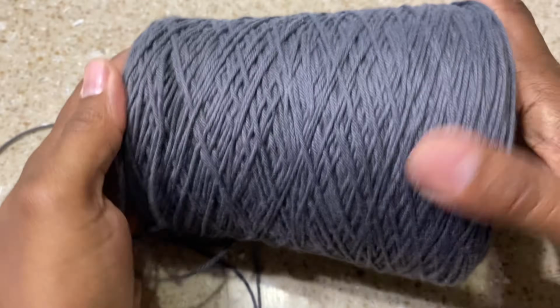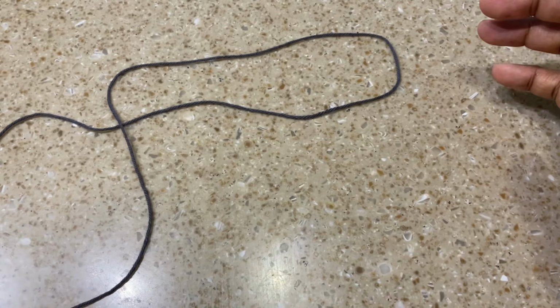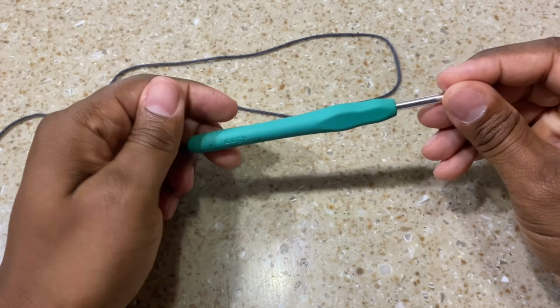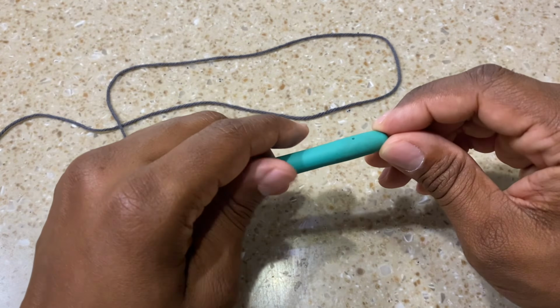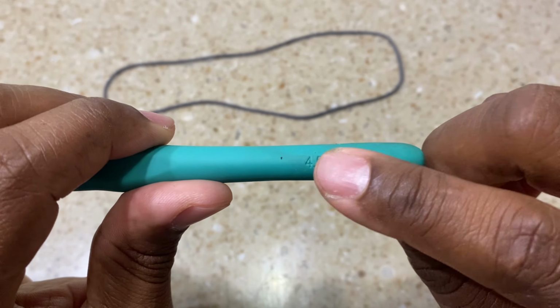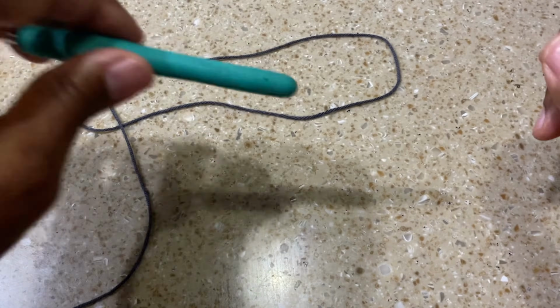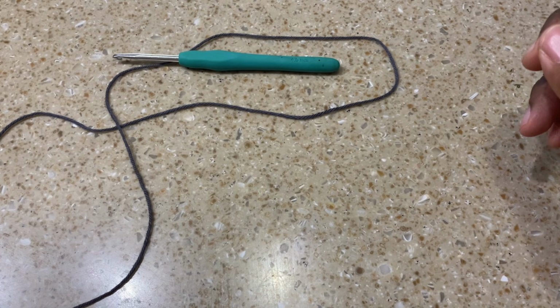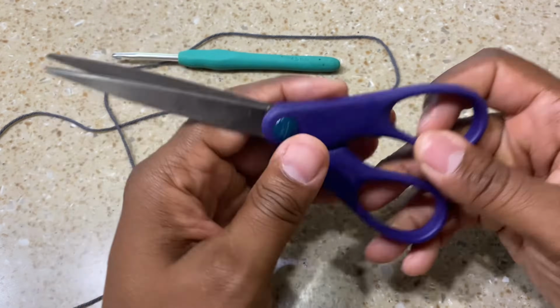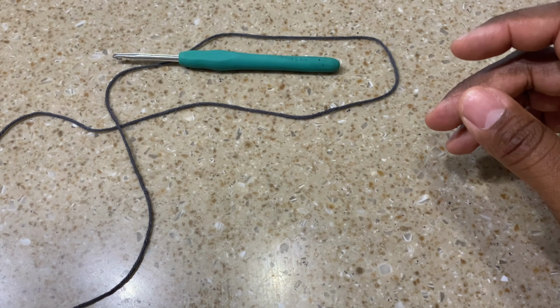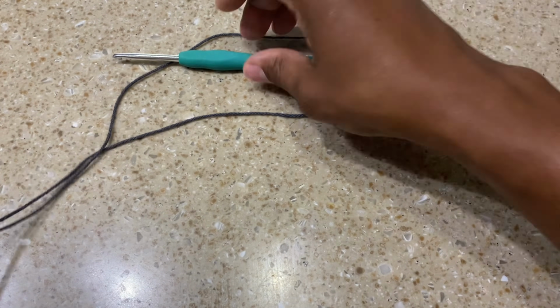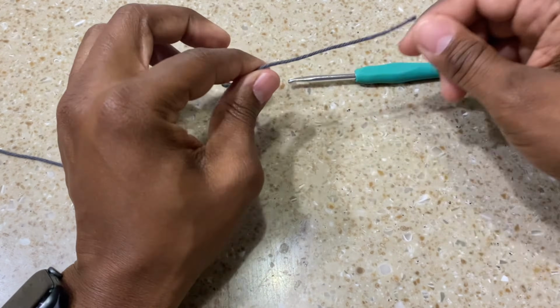All right, so I have the supplies. We've got some cotton yarn. We've got the crochet hook. They are saying to use a 5mm size hook. I'm going to use a 4.5 because I've always liked to use a size smaller. I got some scissors, and the yarn needle I will grab later. So let's go ahead and start.